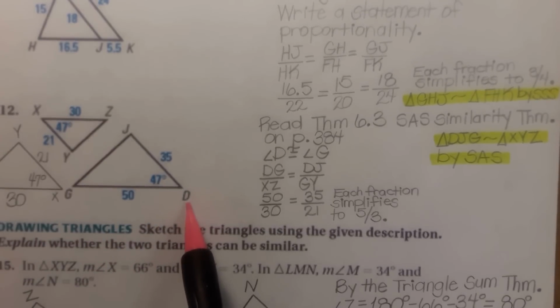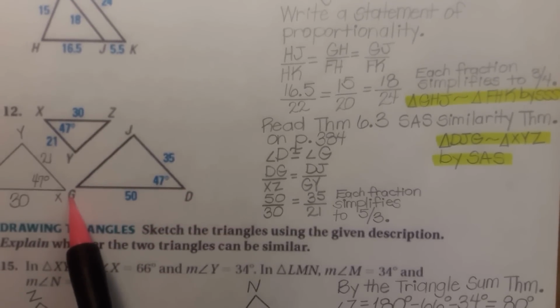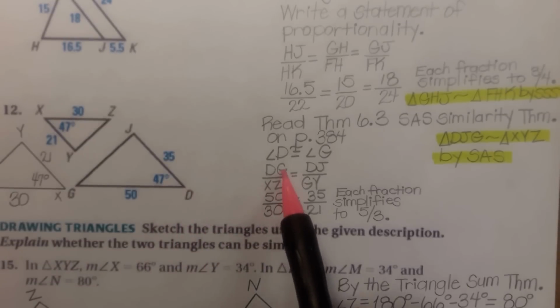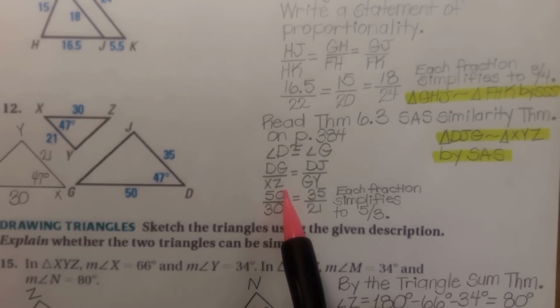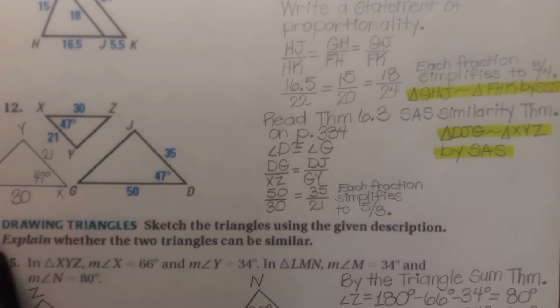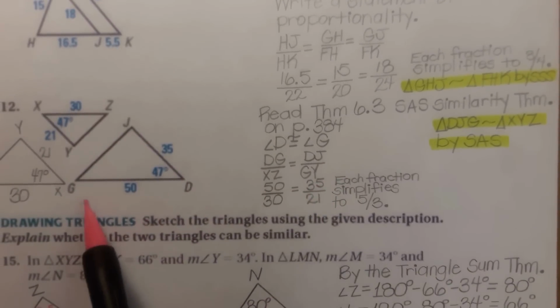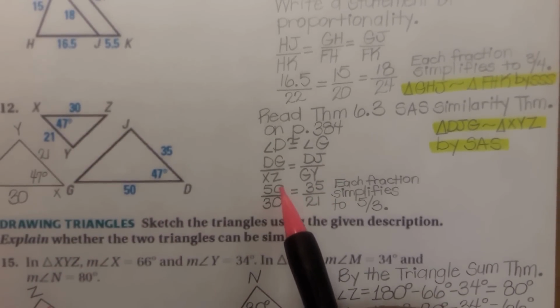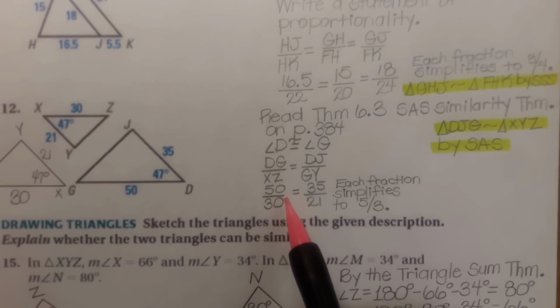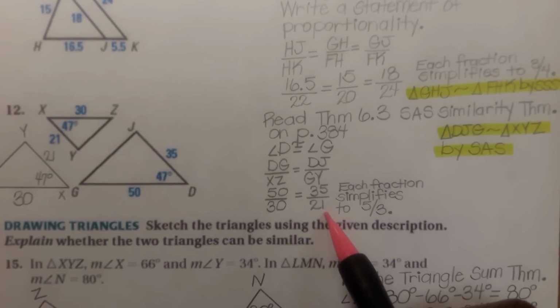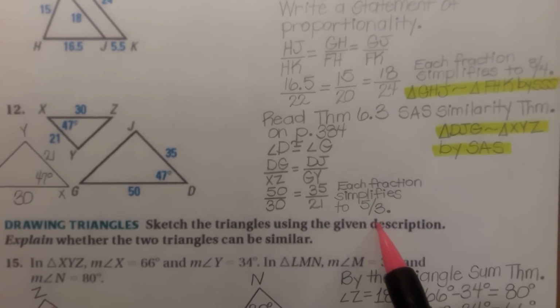I know that angle D is congruent to angle G, and that's obvious because they're both 47 degrees. I know that DG is proportional to XZ, and I know that DJ is proportional to GY. So when I plug in my values, 50 divided by 30 equal 35 divided by 21, I notice they all simplify to 5/3.